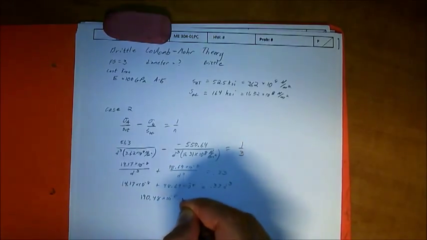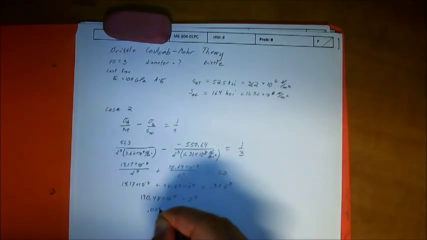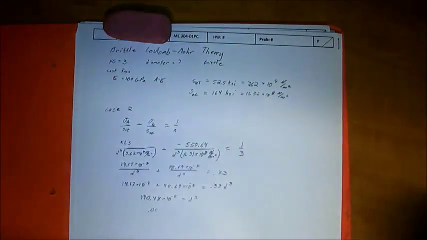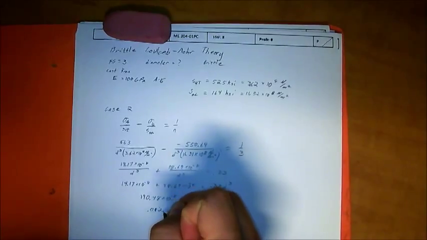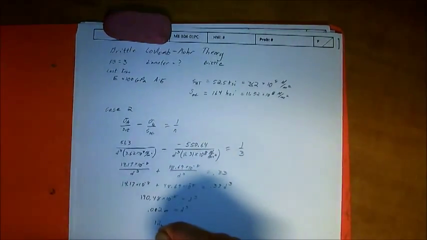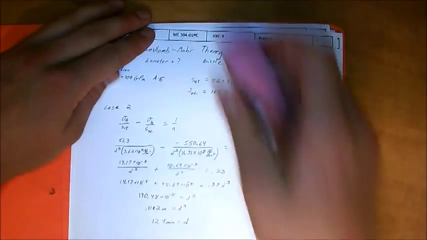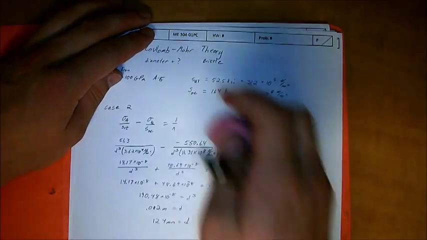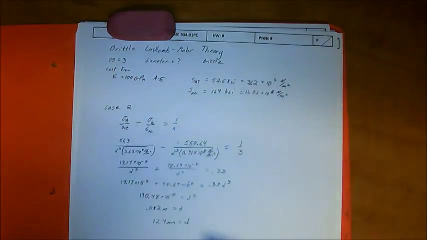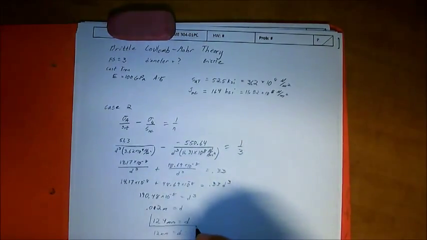So 0.012 meters is equal to D cubed. But we want it to the nearest millimeter. So it's 12.4 millimeters is equal to D. Sorry, not D cubed, just D. Alright, there we go. And if you want to round it up, that would be 12 millimeters is equal to D. So I'm going to use 12.4 just because that's nicer, and we actually need that in the next part of the problem. So that was brittle Coulomb Mohr.